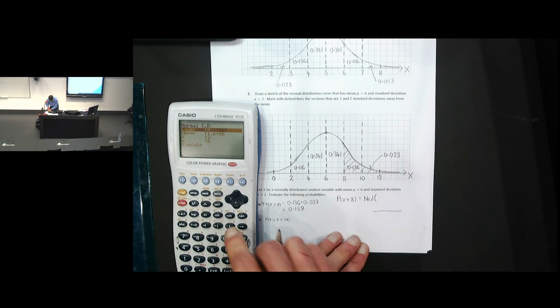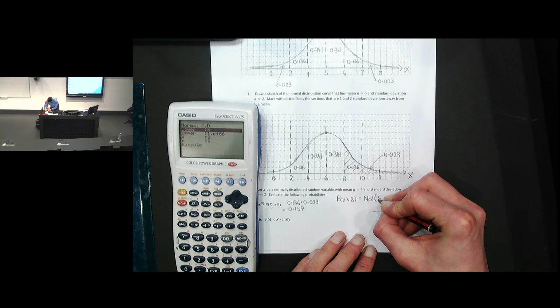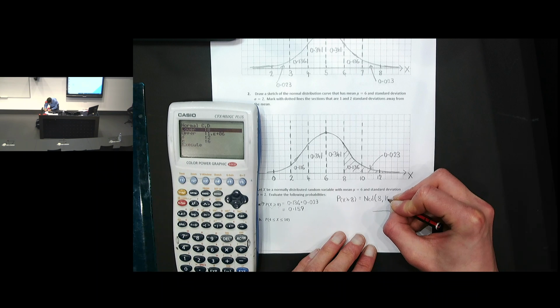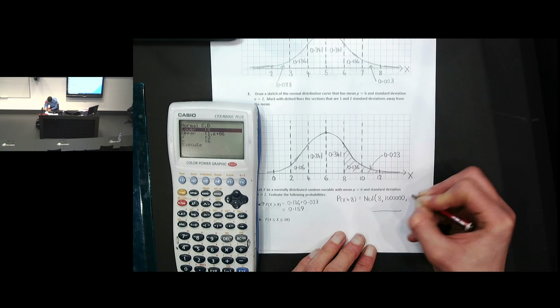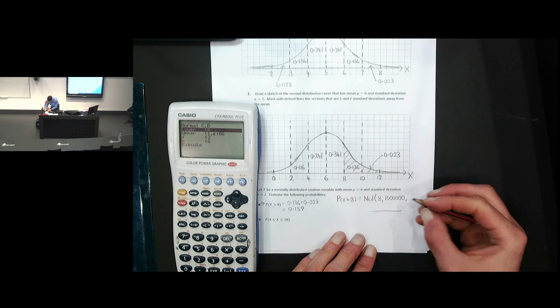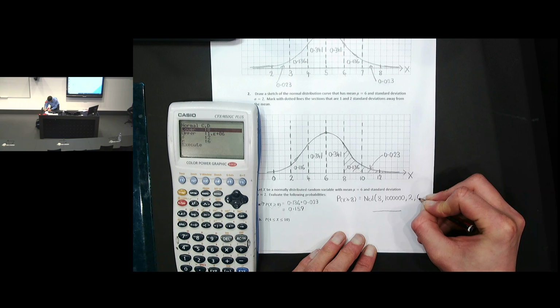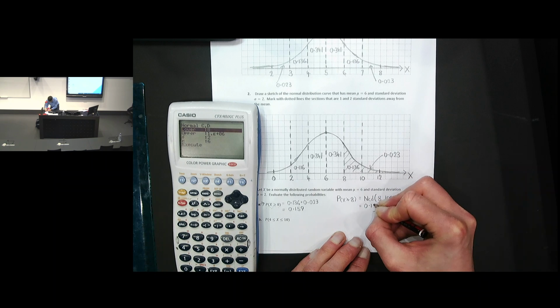Now if we exit out of that, we see that the first thing we put in was an 8. The second thing we put in was 1 million. The third thing was the standard deviation of 2, and the last thing was the mean, which was 6. And that also told us 0.159. And that's pretty much it.